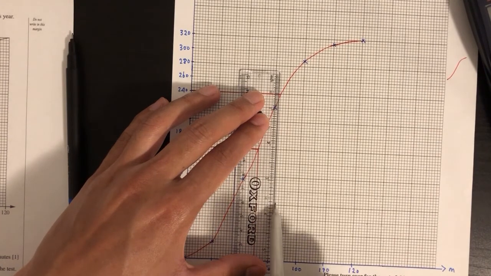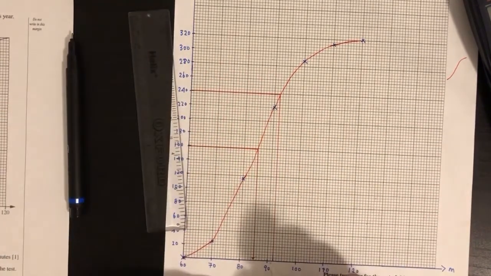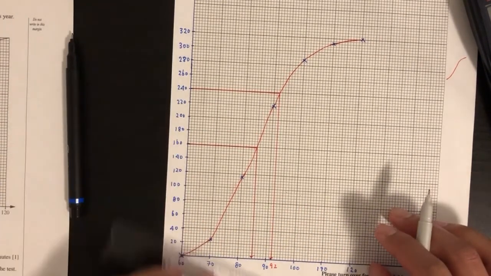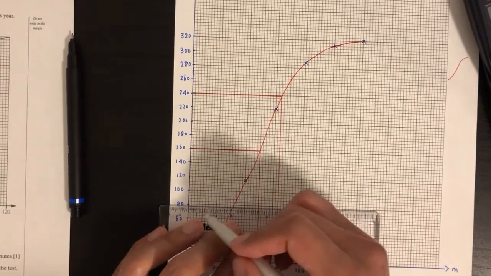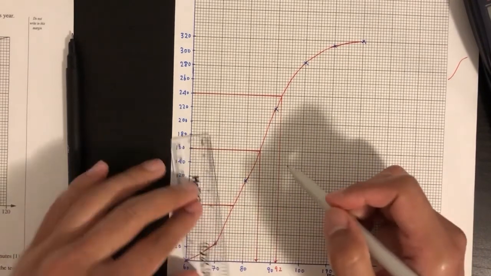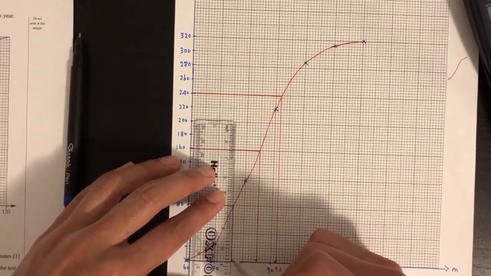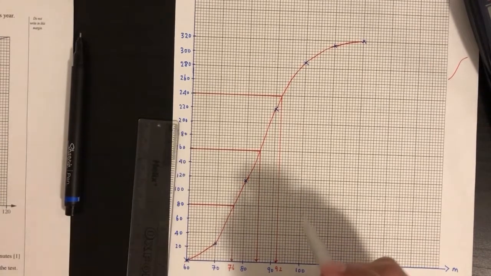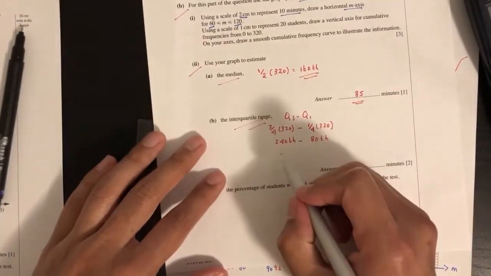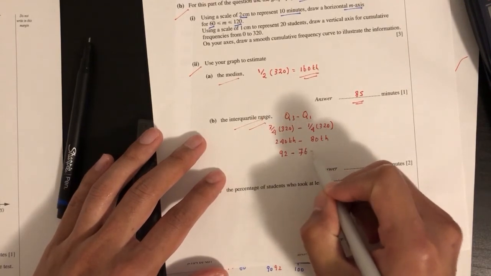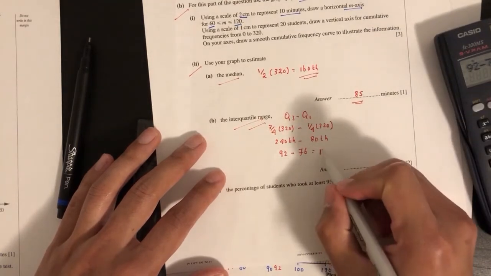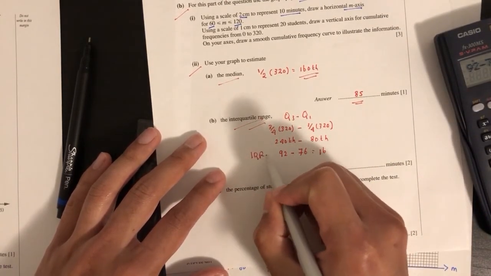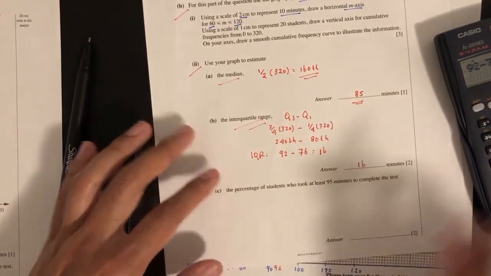So for me, this one is 92, and find the 80th value will be here, and this one I have 76. So we will have to do 92 minus 76. That will be 16. So your IQR, the interquartile range, will be 16 minutes.